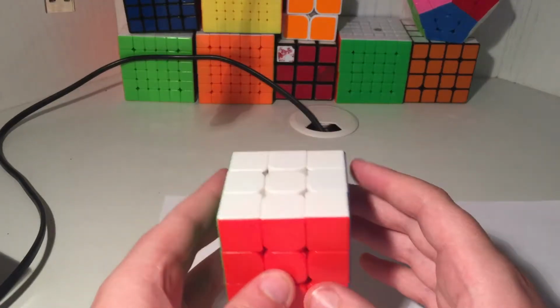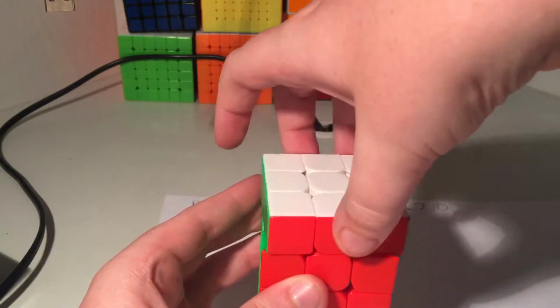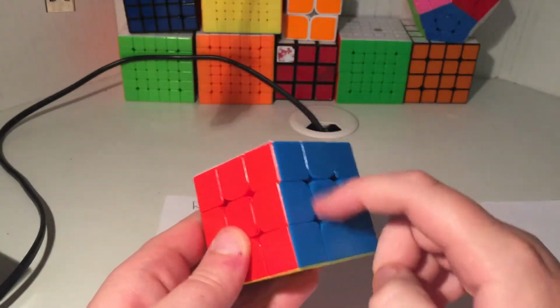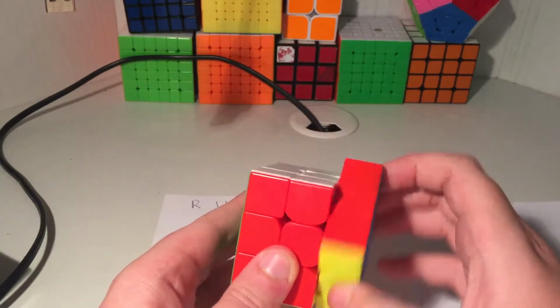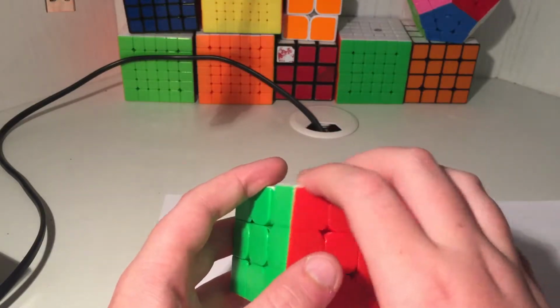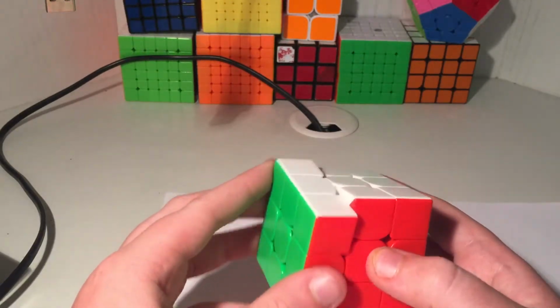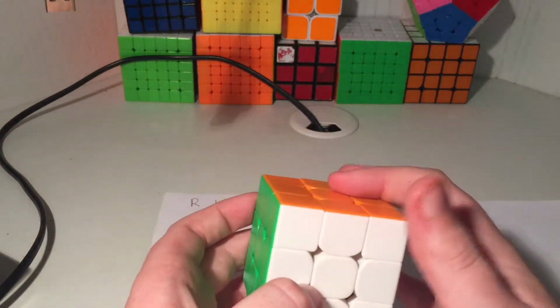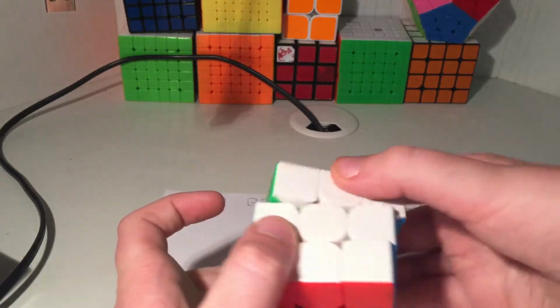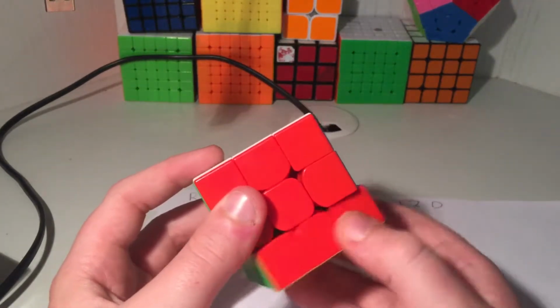Let's go through them. The top side is U. The right side is R. The front side is F. The left side is L. The back side is B. And the bottom side is D.